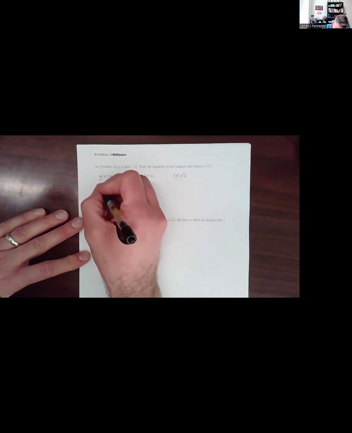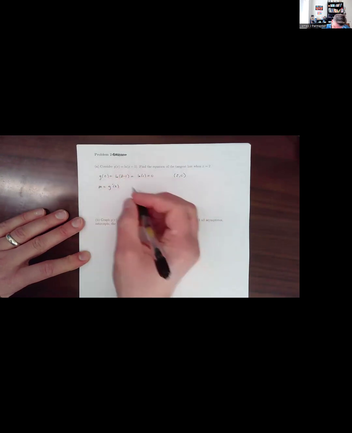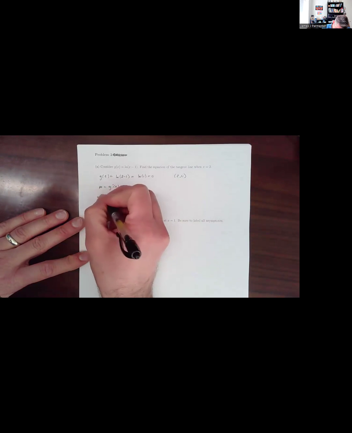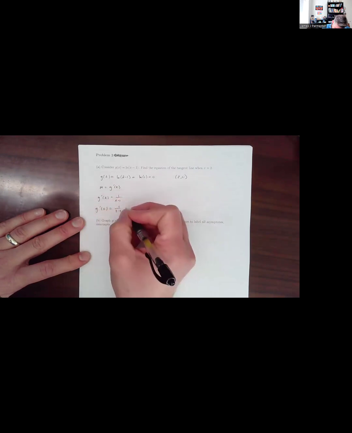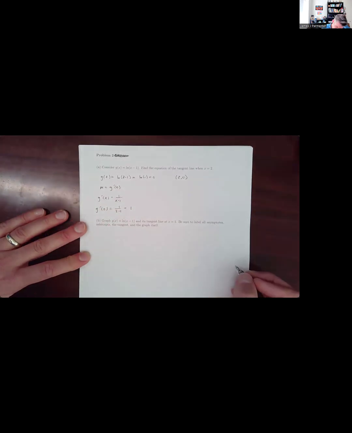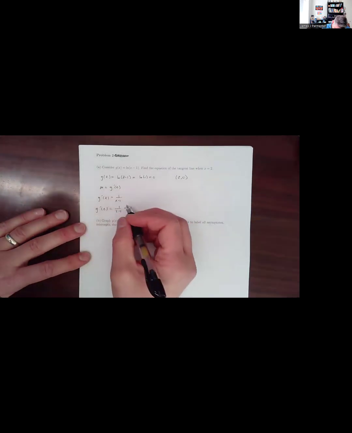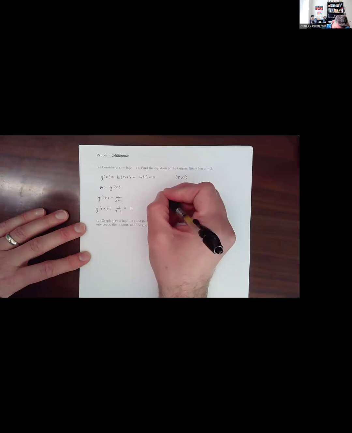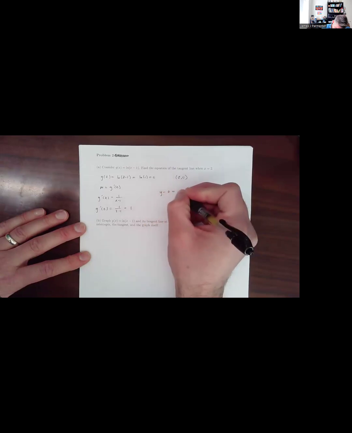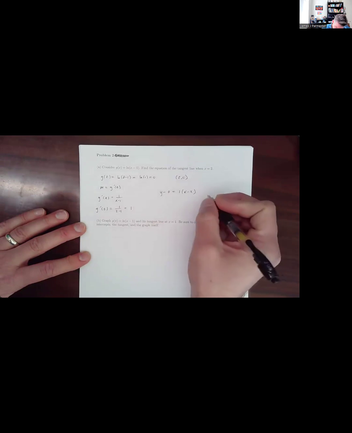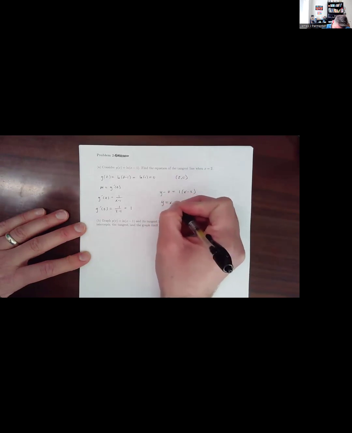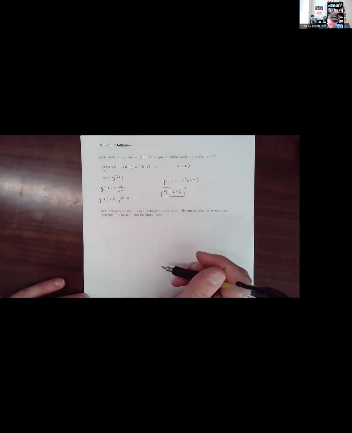Our slope is going to be g prime of 2. Let's find the derivative. G prime of x is 1 over x minus 1. G prime of 2 is going to be 1 over 2 minus 1, which is going to equal 1. And then the equation is going to be y minus the y coordinate equal to the slope times x minus the x coordinate, which ends up just being y equal to x minus 2. And in part B here, they want us to graph both the function g of x and the tangent line at the point we just found.